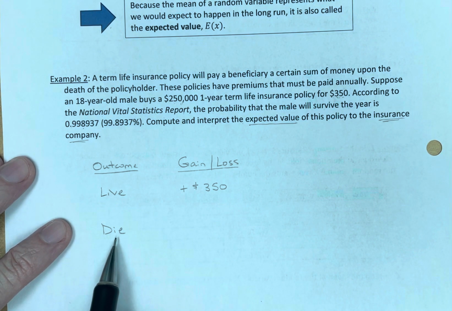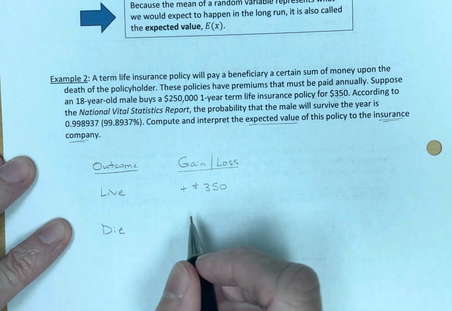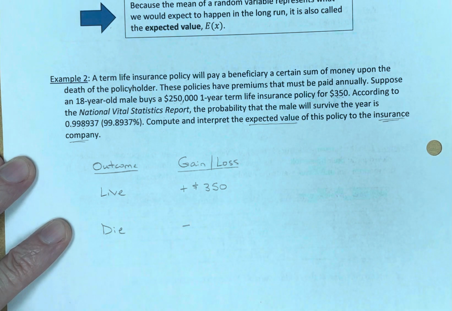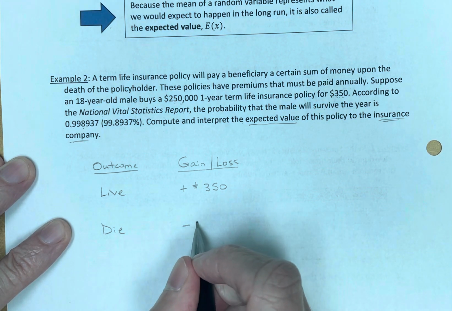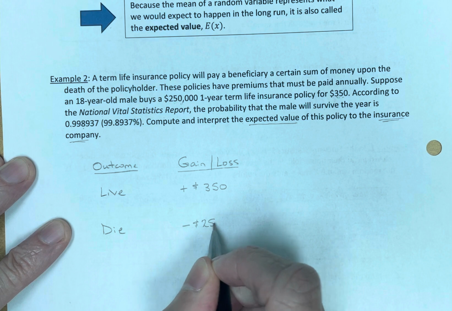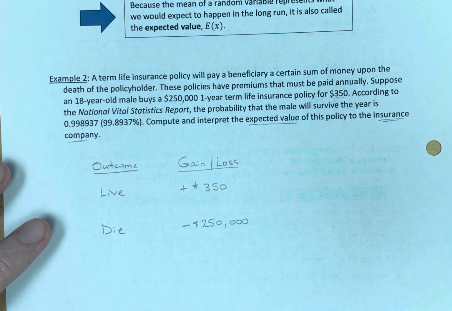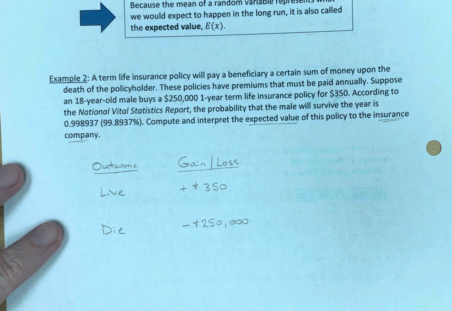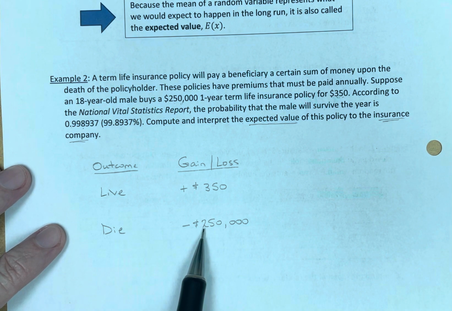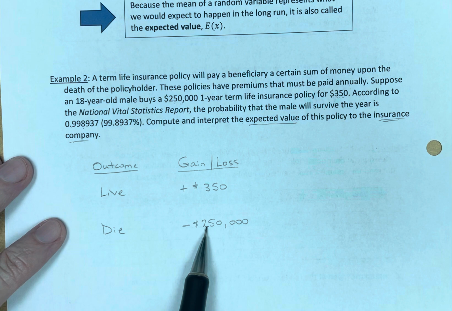If the 18-year-old male had died, the insurance company would lose a negative $250,000. That's quite a big loss. But they've used tables to come up with these numbers, and they feel fairly certain that there won't be too many 18-year-old males that will die between 18 and 19.